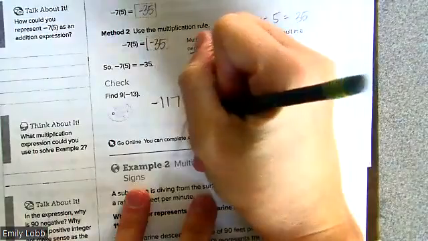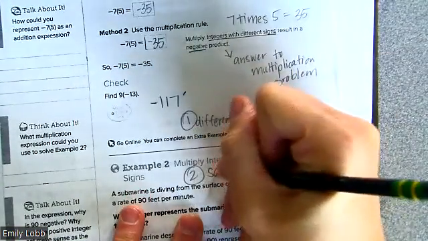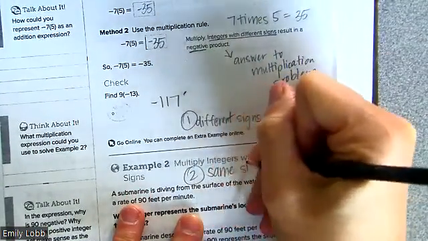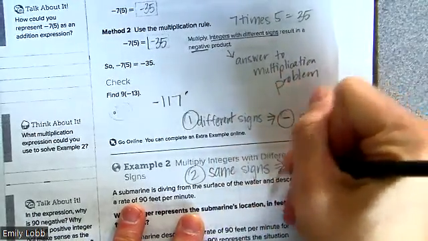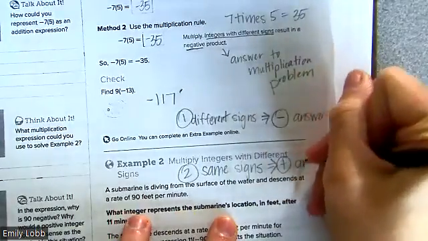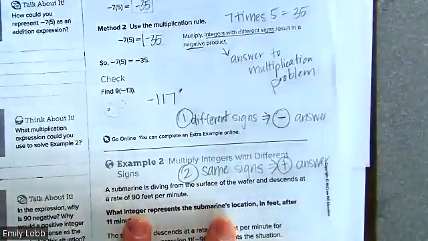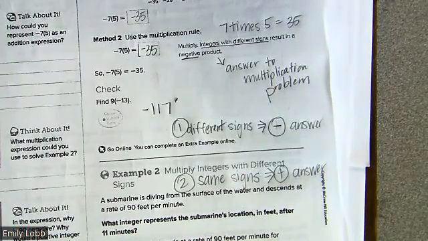So here was number 1. Here's number 2. Same signs. If different signs meant a negative answer, what do you think same signs mean? A positive answer. Those are the only 2 things you have to remember for multiplying and dividing. You just have to multiply and divide.